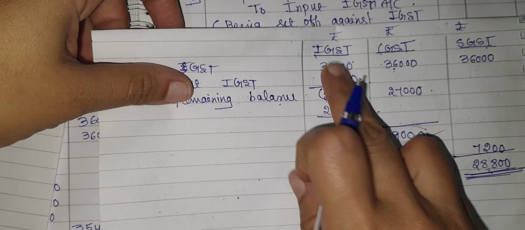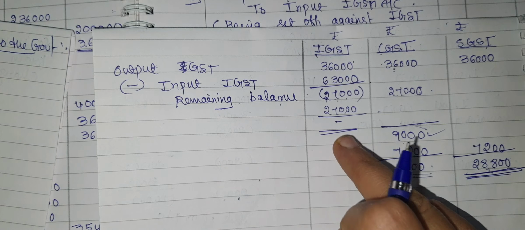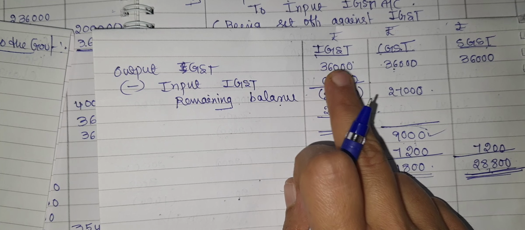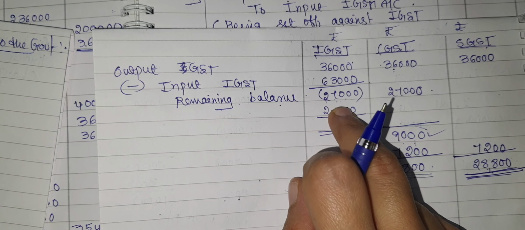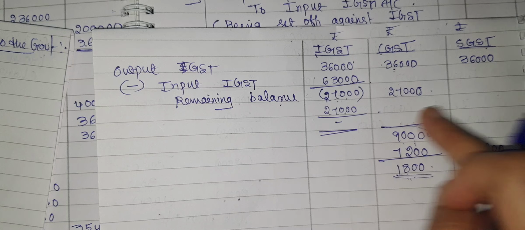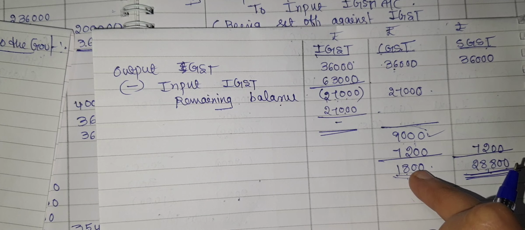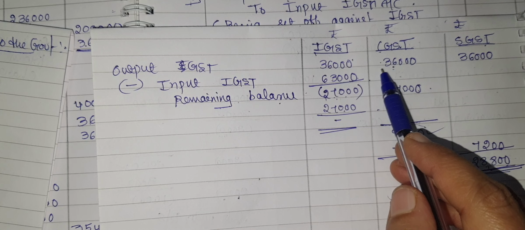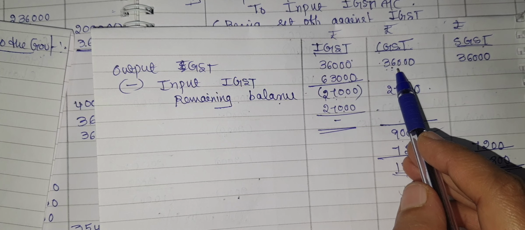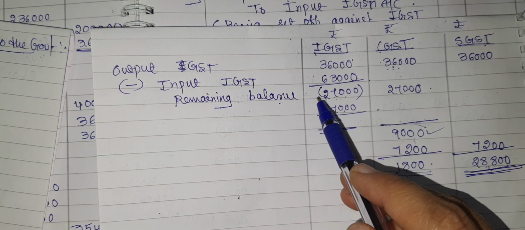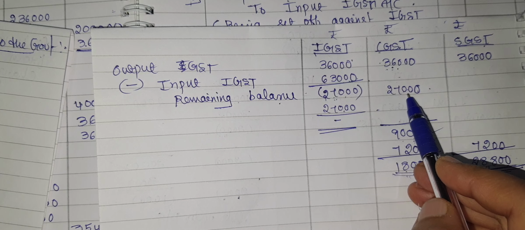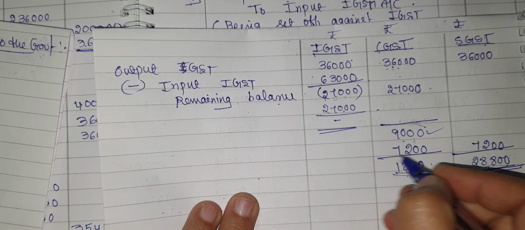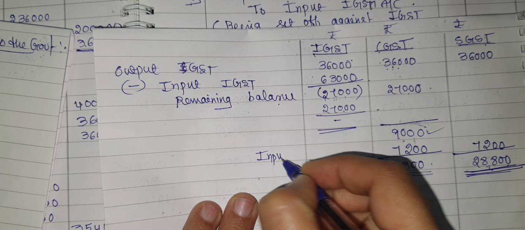See here, in IGST, we need not pay any tax to the government because we have already paid the amount of 36,000 on purchases. But under CGST, we have to pay rupees 1,800 to the government. See here, the output CGST is rupees 36,000 and we have used input IGST of rupees 27,000 and input CGST of rupees 7,200.